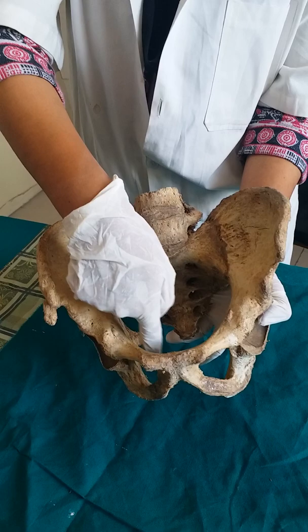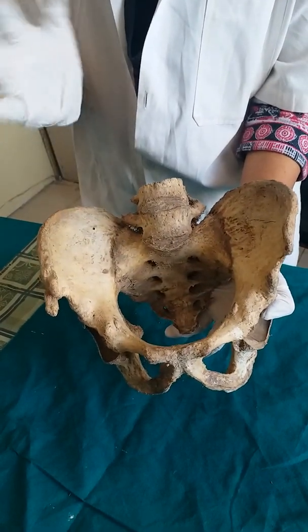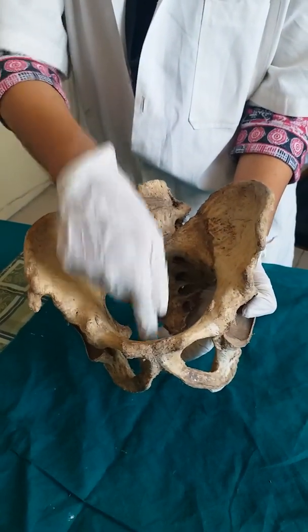Then this is the pelvic cavity, which has all the three diameters equal. It is about 12 centimeter.